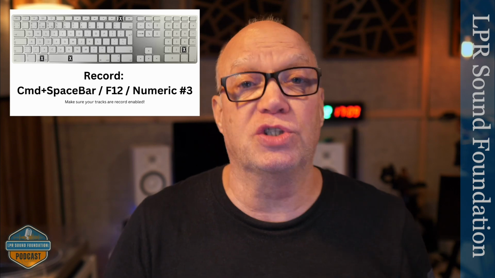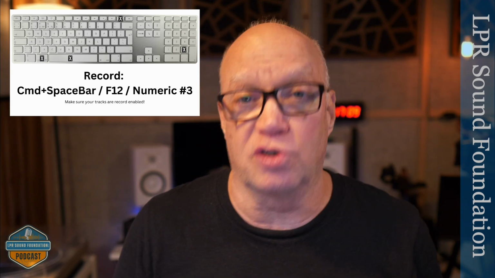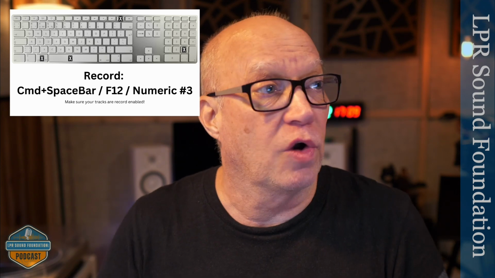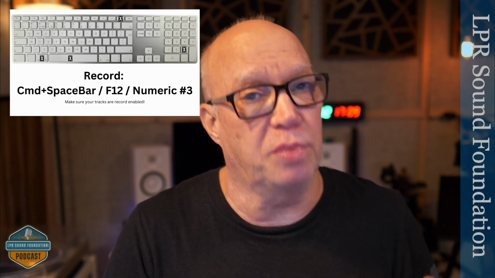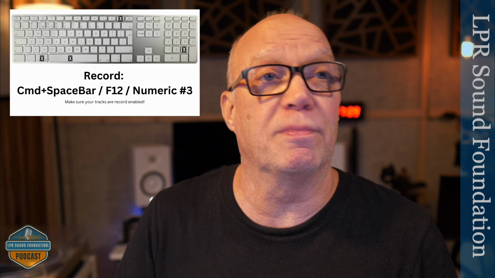Now this will also punch in and out. It'll also stop and start the recording process, okay? So it'll start the recording. It won't stop the play or start the play. It'll start the recording or stop the recording.